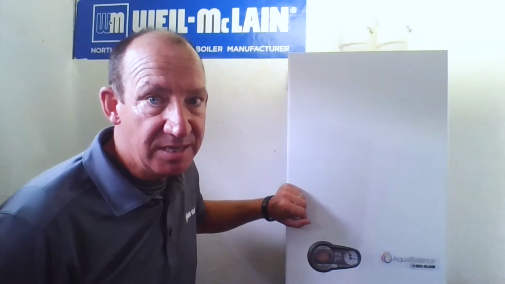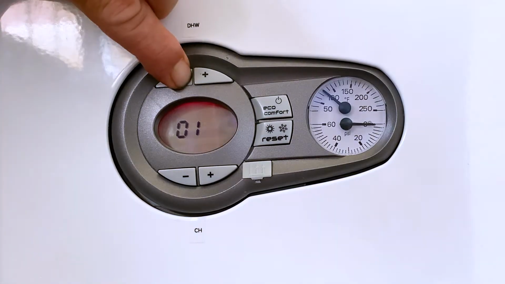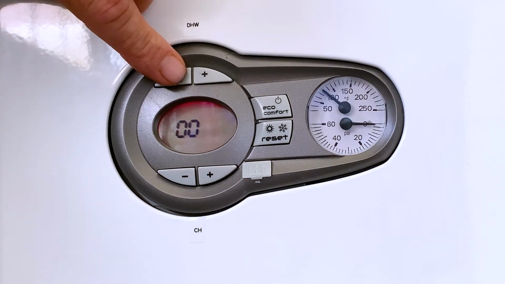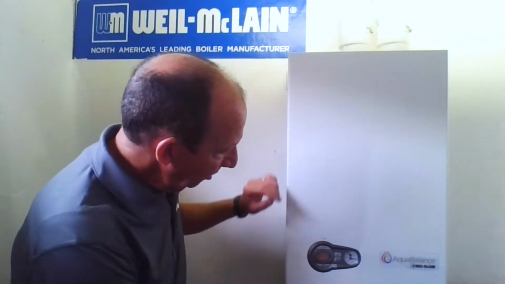I happen to know that B01 is actually the setting for LP. If I wanted to make it a natural gas boiler, it would be 0, 0. But assuming we're going to make this an LP boiler, we'll go ahead and make it 01. If I want to look at the second parameter, and bear in mind there are 28 different parameters, just a tip: sometimes if the boiler is acting strange, not doing what it should, I like to look at all of those different parameters just to make sure that they align with the defaults that are in the book.